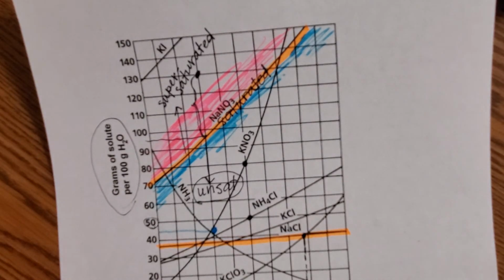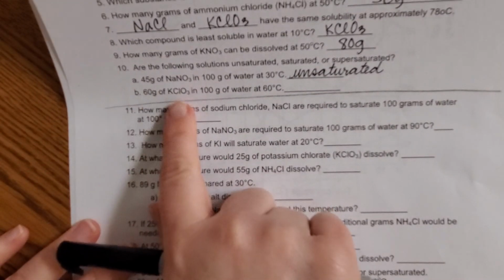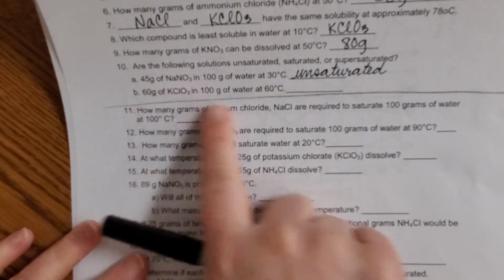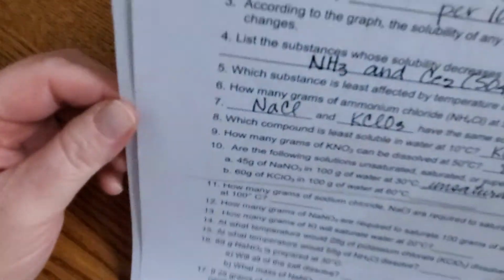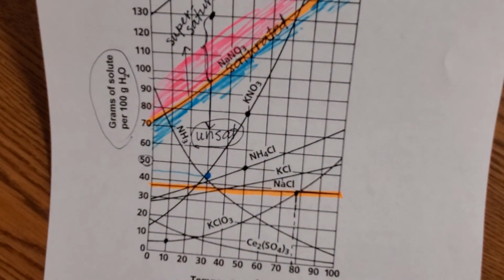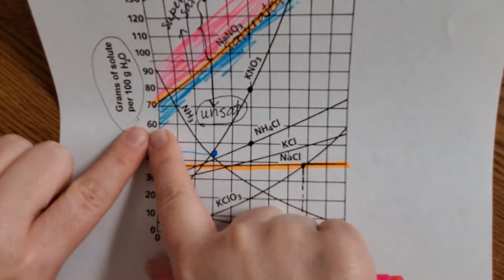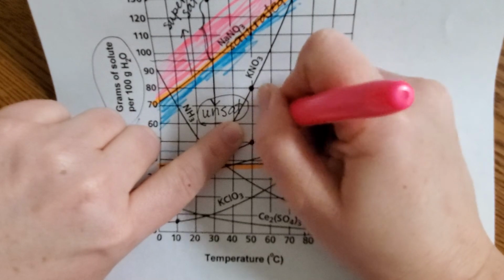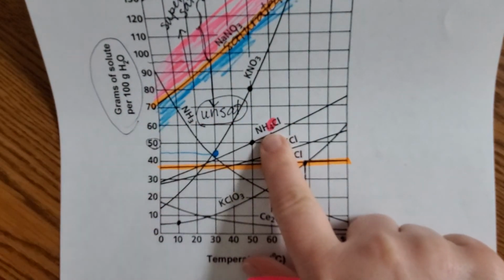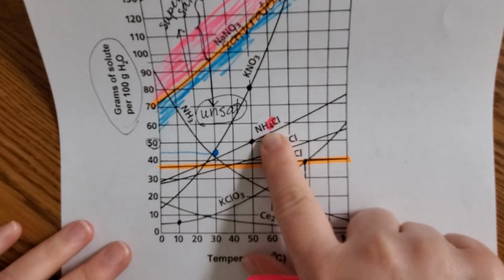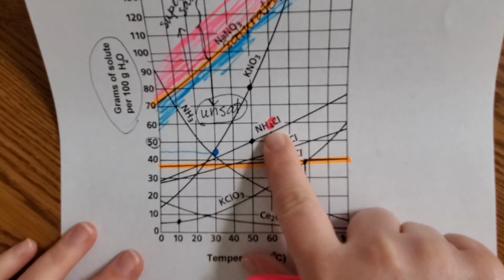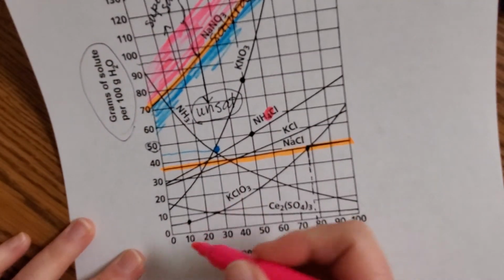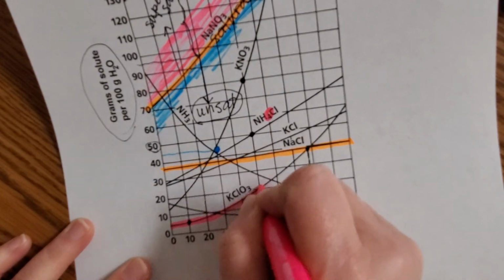Okay. Let's do one more about that question. 60 grams of potassium chlorate in 100 grams of water at 60 degrees. All right, so 60 grams at 60 degrees. Let's find that. Let's figure out where that meets. Kind of right in the middle of that, right? Ammonium chloride. And then let's compare that to, what is this, potassium chlorate? Where's potassium chlorate? That's a good question. Oh, there it is. Okay. So here's potassium chlorate's saturation line.